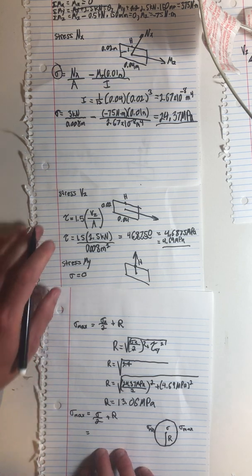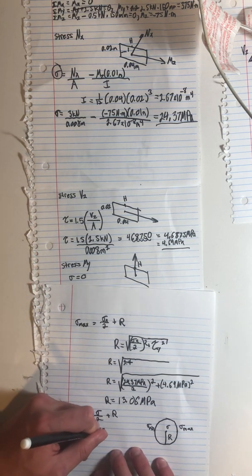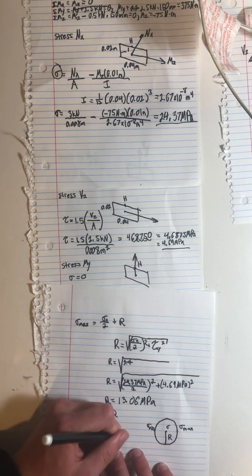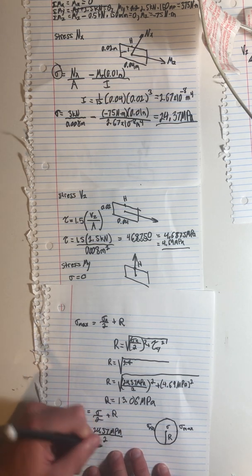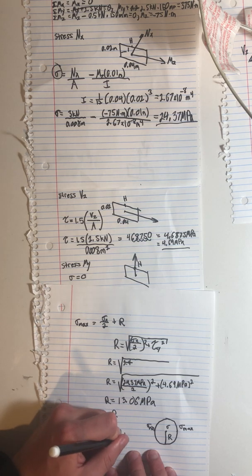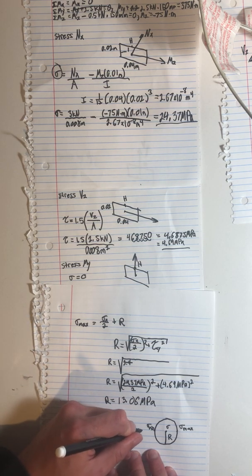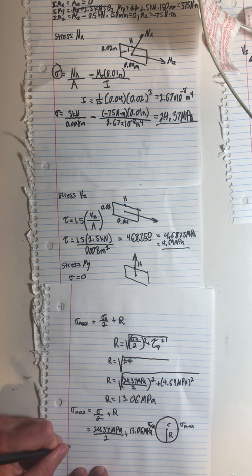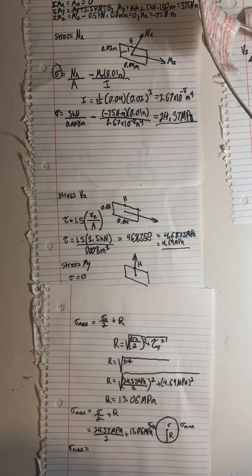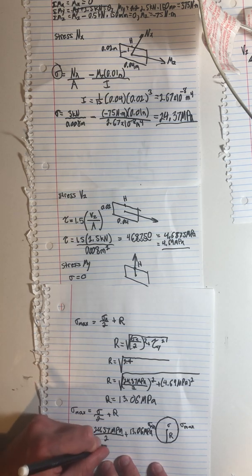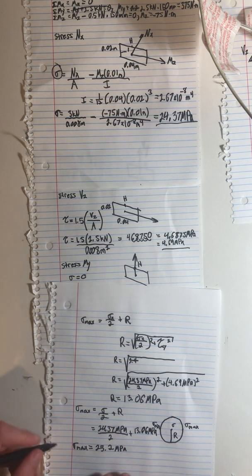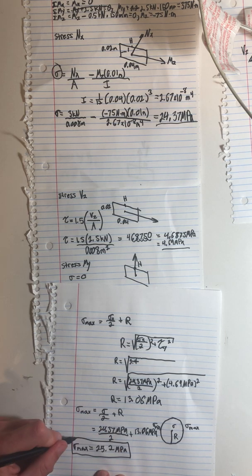Our value for normal stress is 24.37 megapascals divided by 2, plus r of 13.06 megapascals. Our max is going to end up equaling 25.2 megapascals. This is one of our principal stresses.